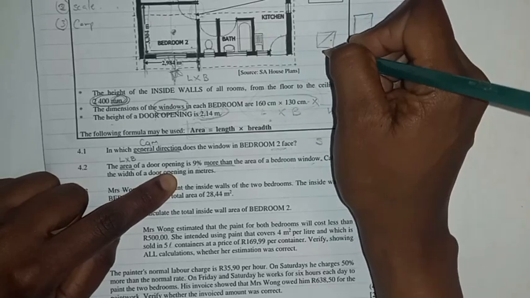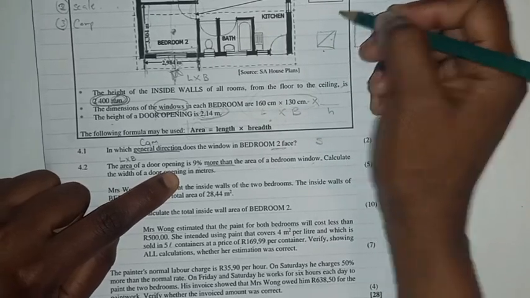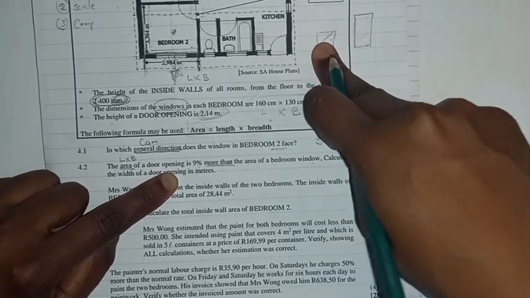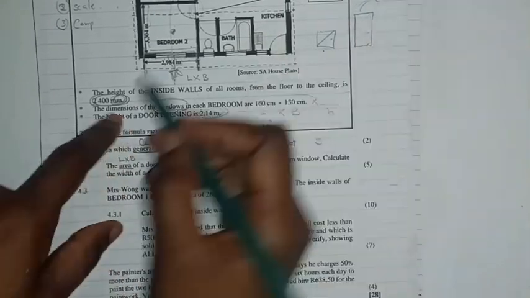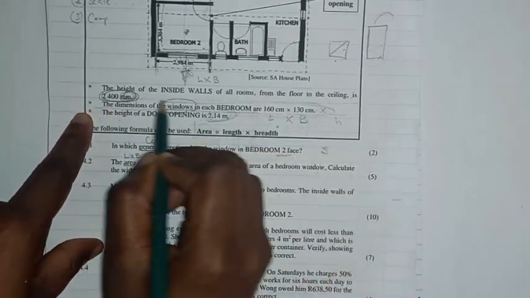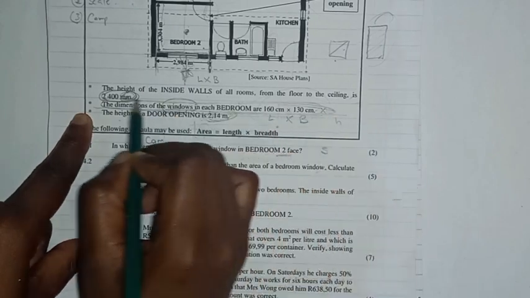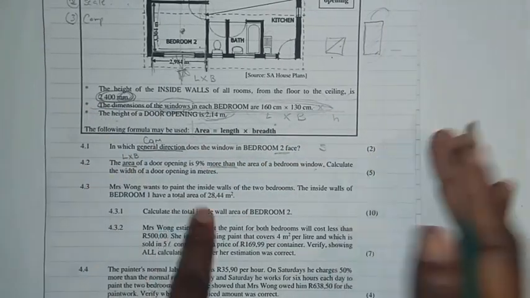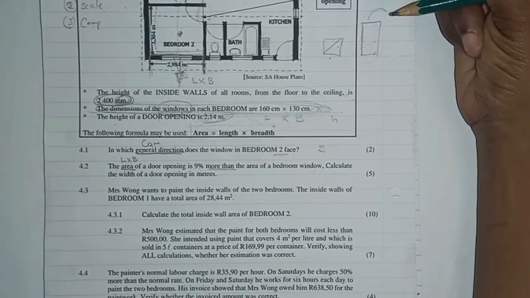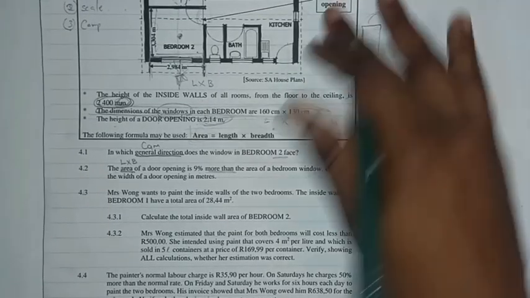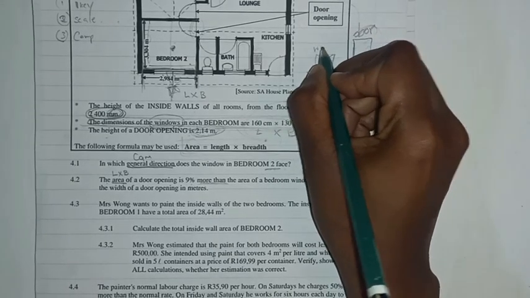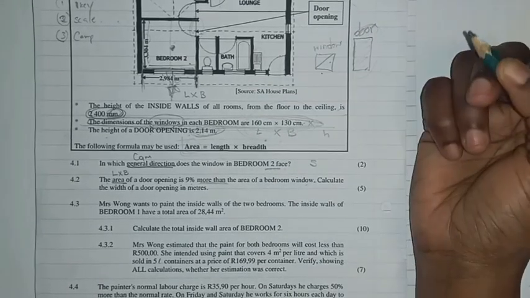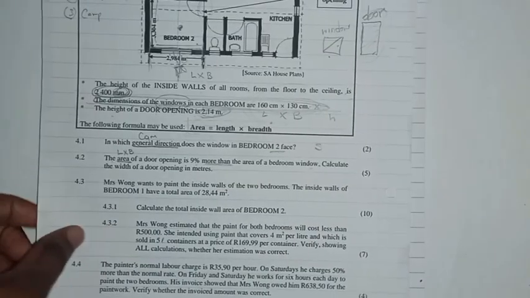So the door here is more by 9%. If this is 5, then you have to add 9% on it, right? So we're going to have to increase whatever space the window is by 9% in order to find the space of this one. Now, if you go here, we are told the dimensions of the window, which means we can find the area. In order for us to know the area of the door, we need to know the area of the window, right? So let's first calculate the area of the window.